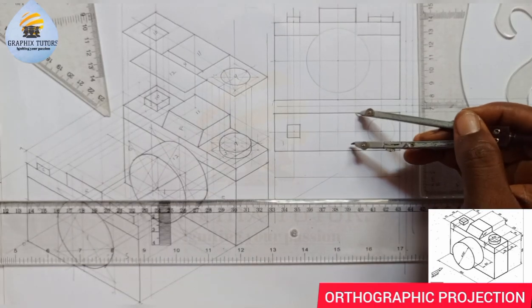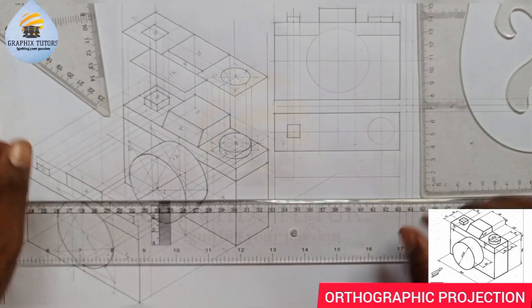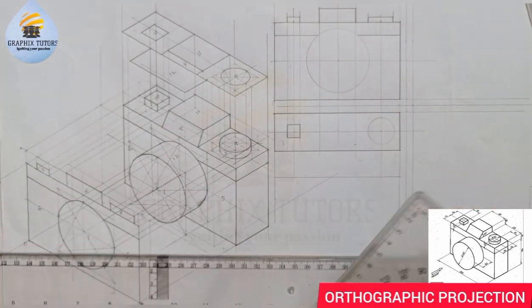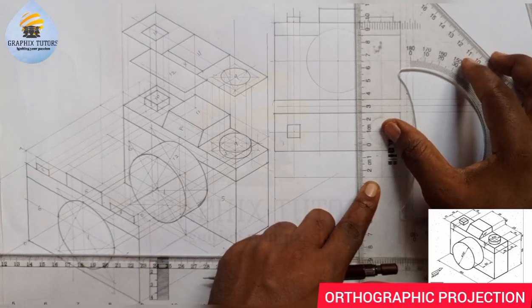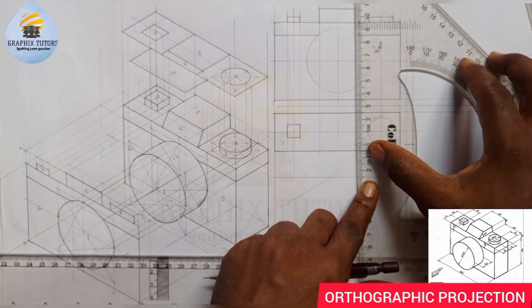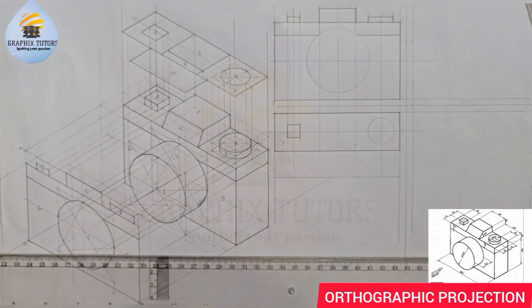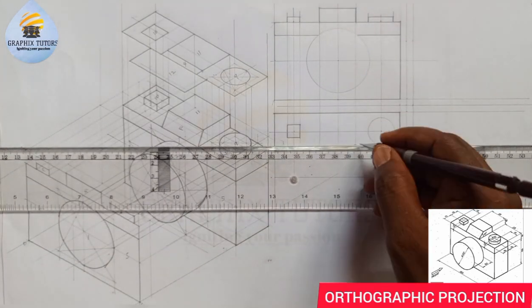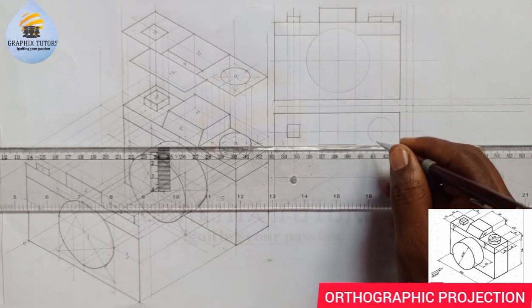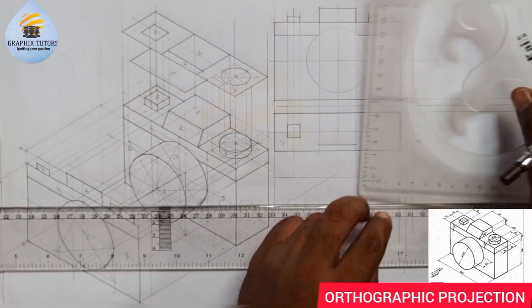If I place it here, what is the distance there? The distance from 0 to that will be 25, right? So you measure 25 from here to here, and you should thicken it, right? Also thicken here too.